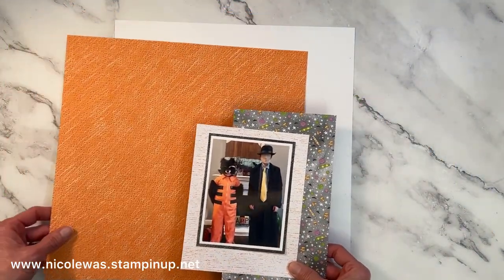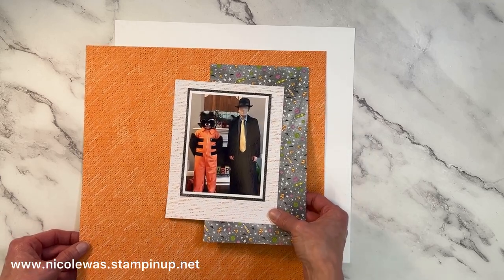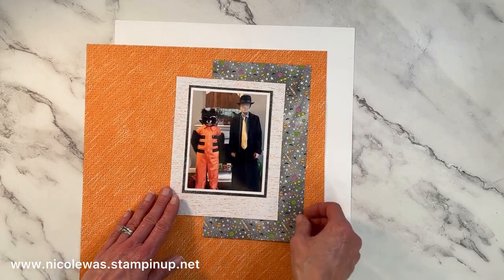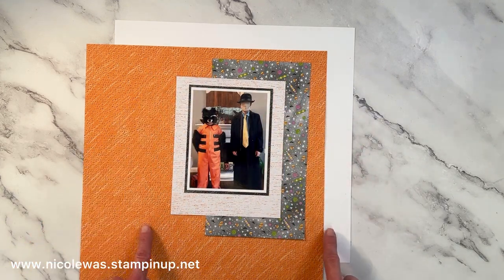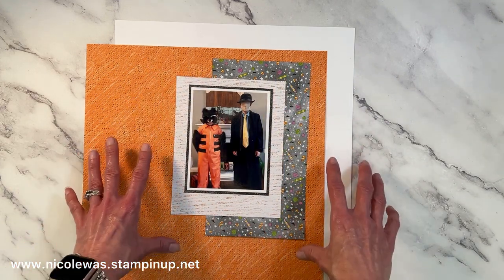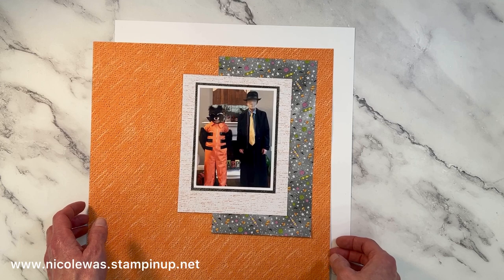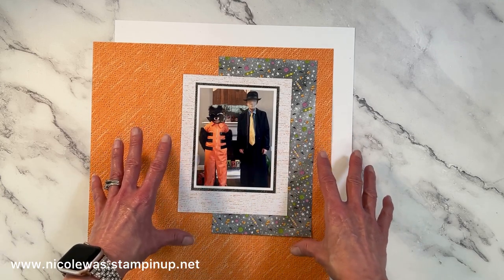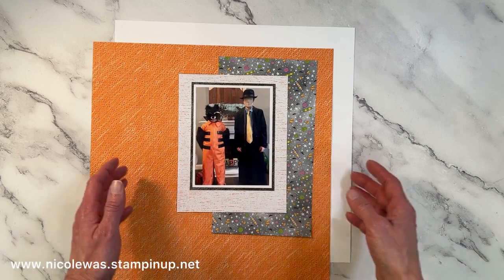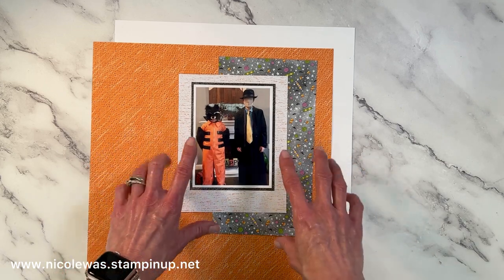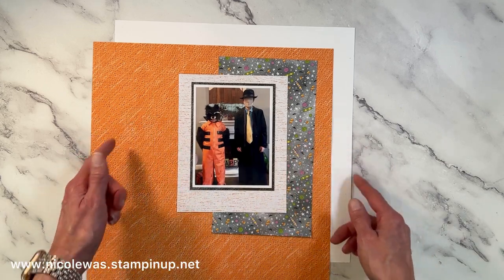So I'm bringing back the orange. Now, do you see how that orange just fills in the space? It adds that fun pop of color, but keeps the design still simple and clean. I'm going to trim this piece down to a 10.5 by 10.5 square. That will finish off the base of this layout.